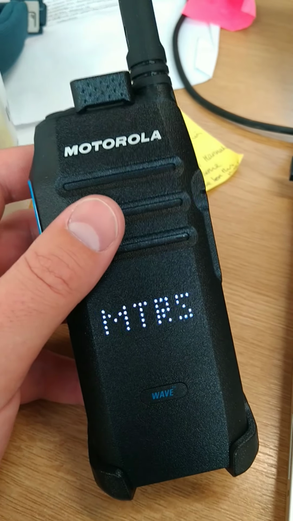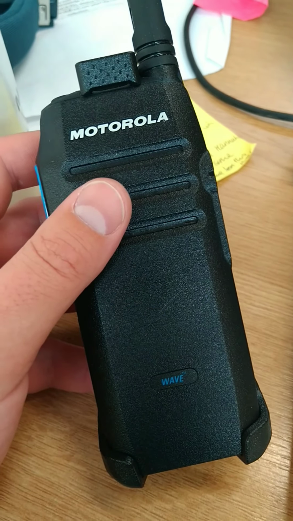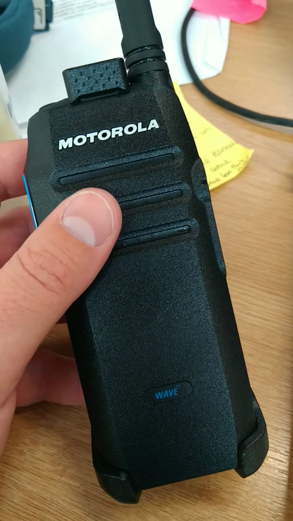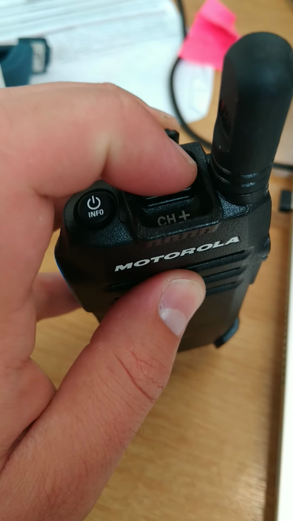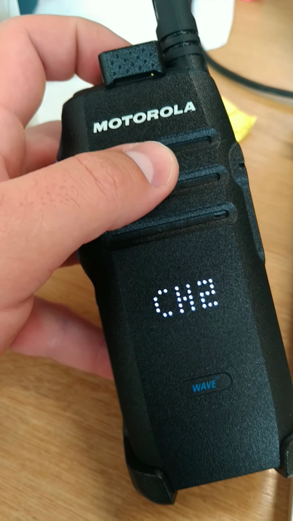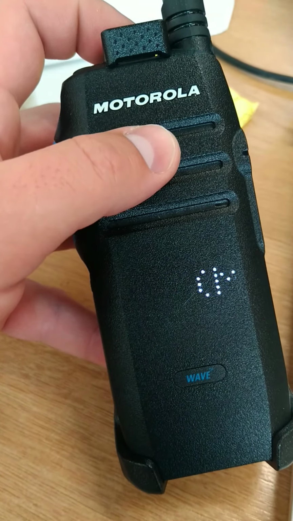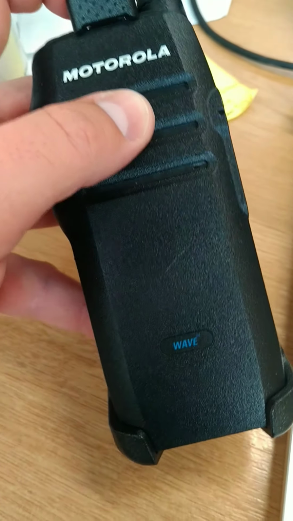And so you'll see when it boots up, it'll come up with the channel that it's on. In this case, it's channel 1. And you'll see it's labelled there as MTRS, so Mountain Control and Rescue Services, channel 1. If I was to change the channel, I just utilise this toggle switch at the top. Pressing it twice will move it to channel 2. And again, it'll tell you what that channel is. So in this case, it's the medics channel.